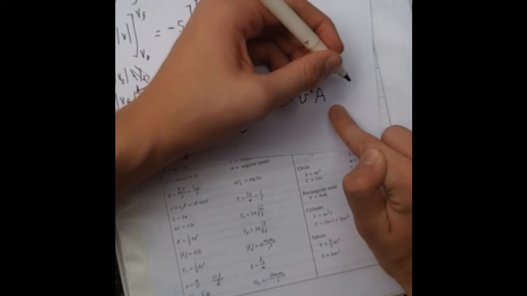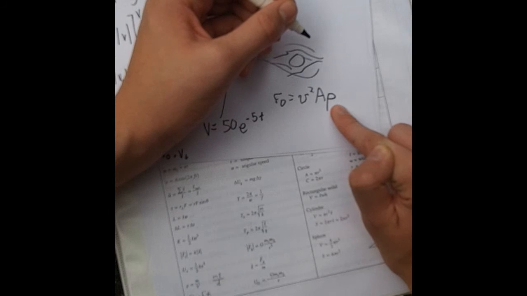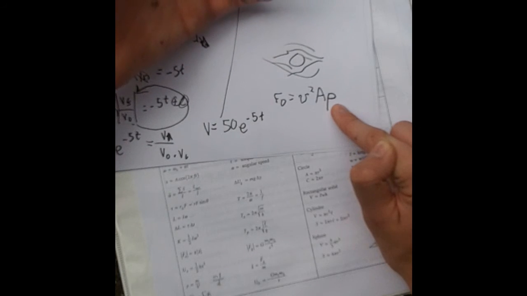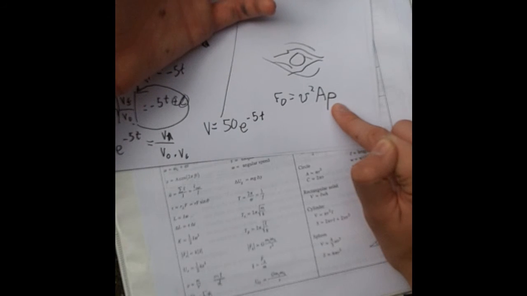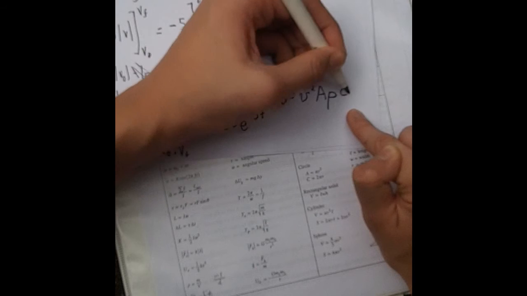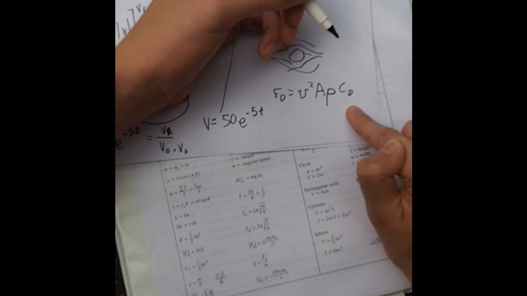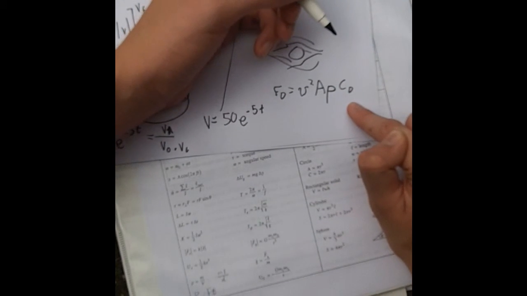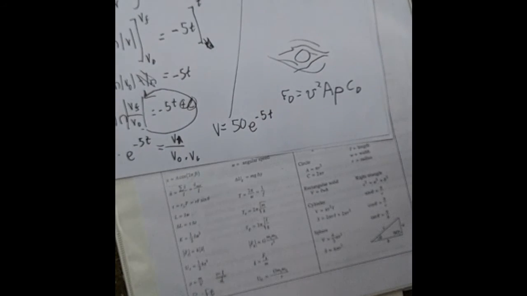And then you have the density of the fluid. So air is 1.225 kilograms per meter cubed, I think, something like that. And then you have the coefficient of drag and maybe one other thing. That's what it looks like.